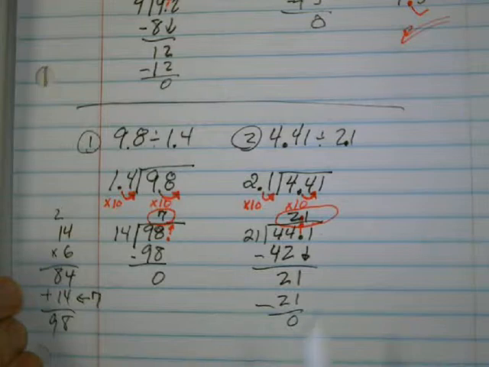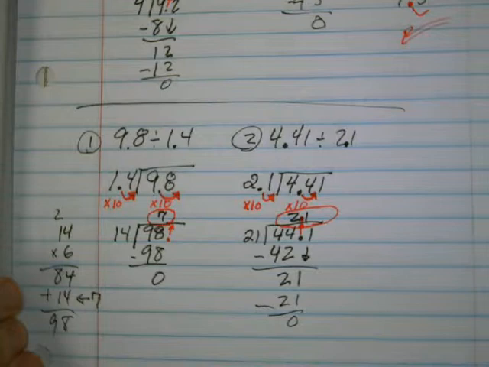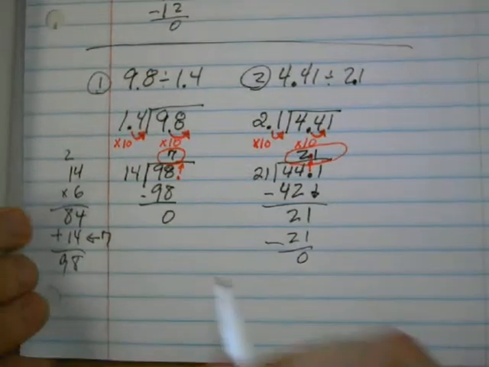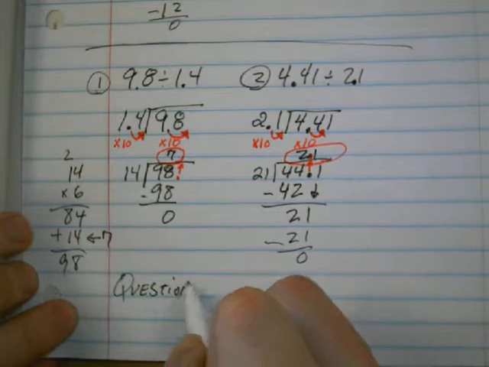Got a little crowded there, didn't I? And I really should finish the subtraction to show there's no remainder there. But again, if there was a remainder, I would annex a 0 down here, and I would bring it down.